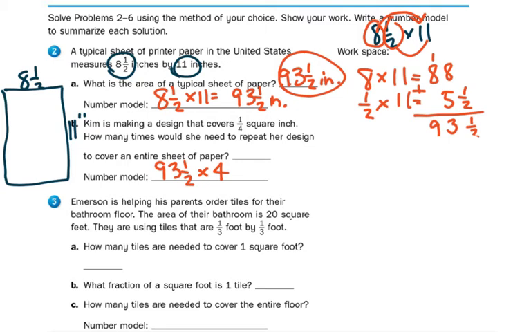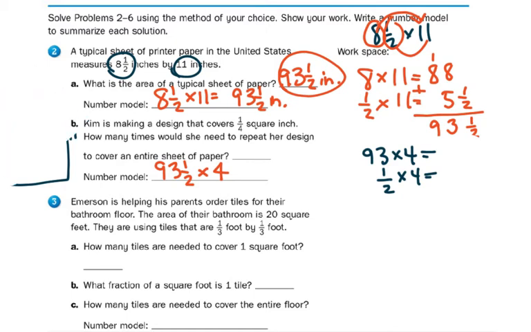So now let's go ahead and multiply 93.5 times 4. So first I have to begin by taking 93 times 4 and then 1/2 times 4. So what is 93 times 4? Let's go ahead and, over on the side here, show me right now what's 93 times 4. I want to see this on your math journal page. Go ahead and multiply.